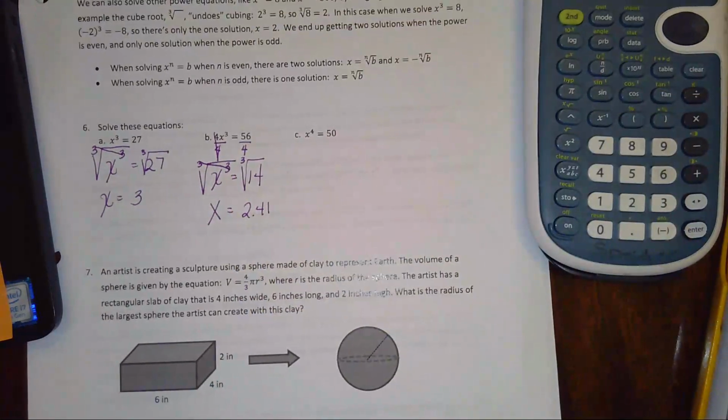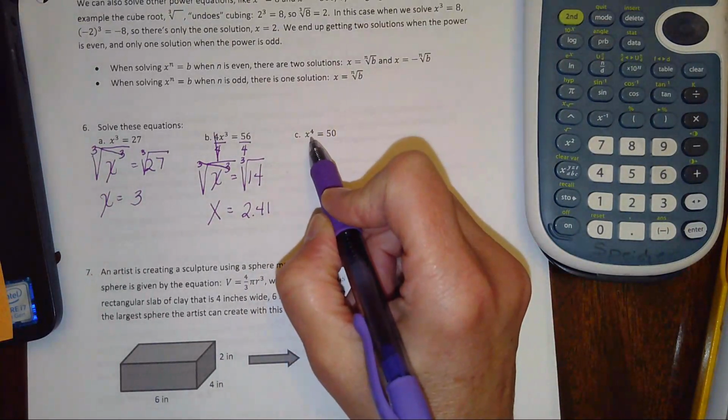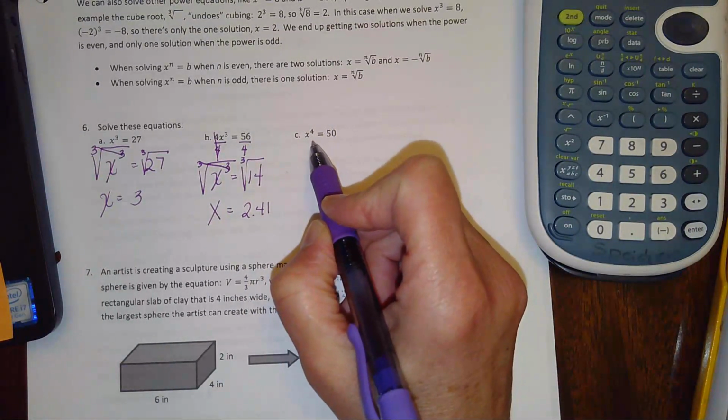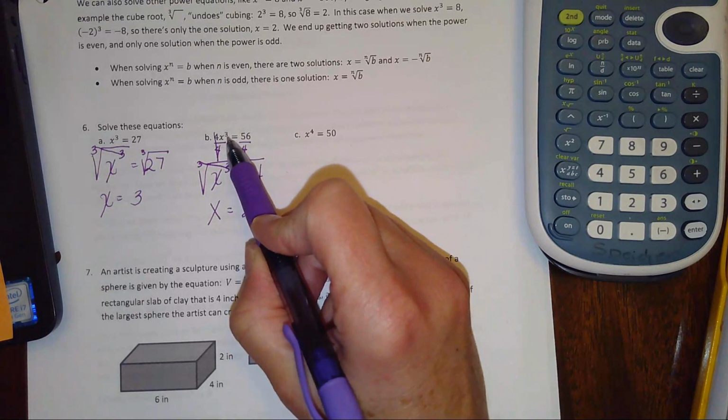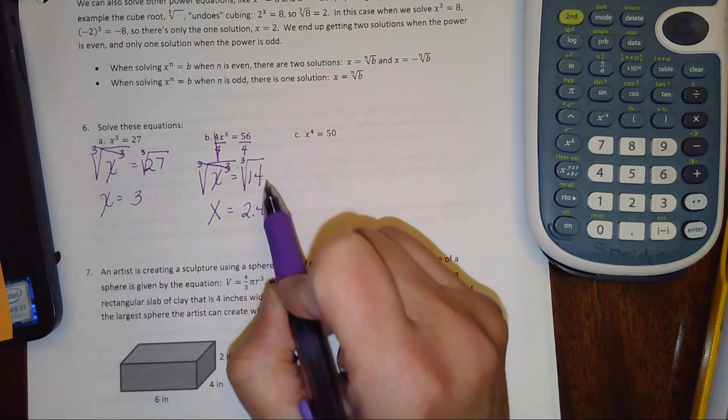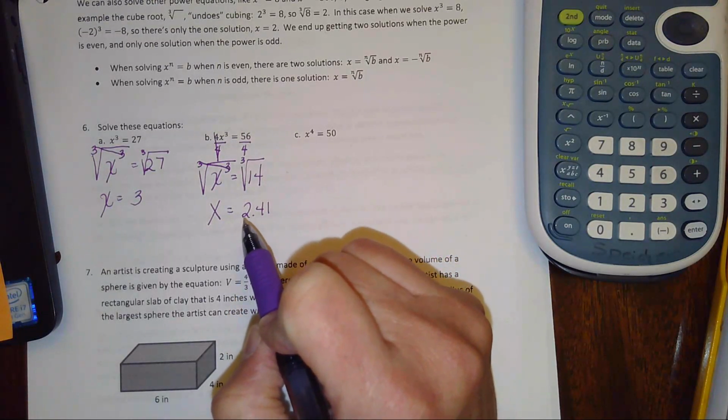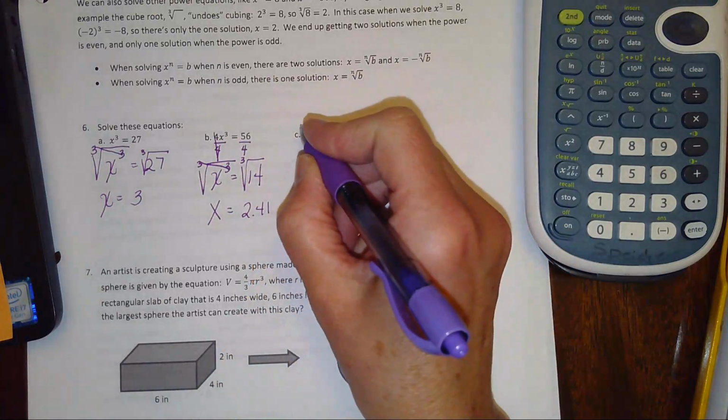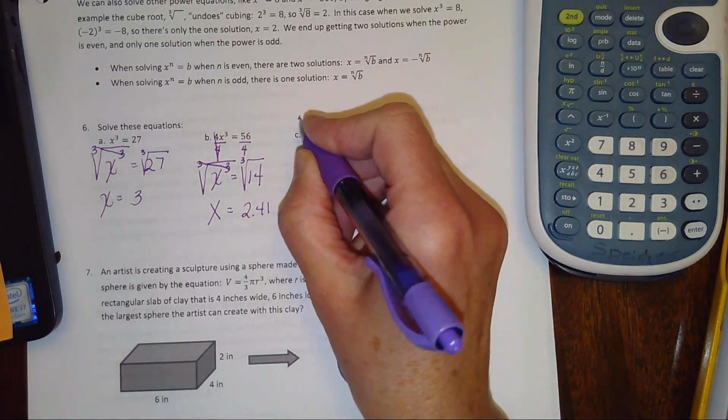And we'll try this one. Now if you have an even root, this is where we're going to have our 2 answers. If you have an odd root, you only have 1 answer, and we'll talk about that more on Friday when we meet. But I just want to show you how to take the 4th root on your calculator.